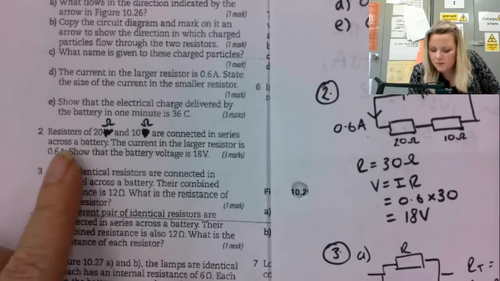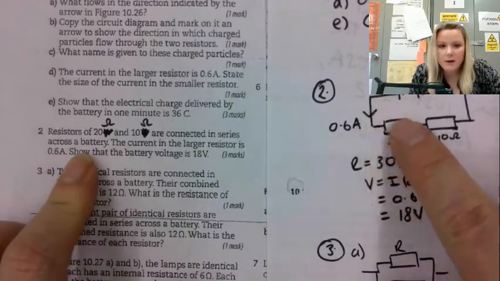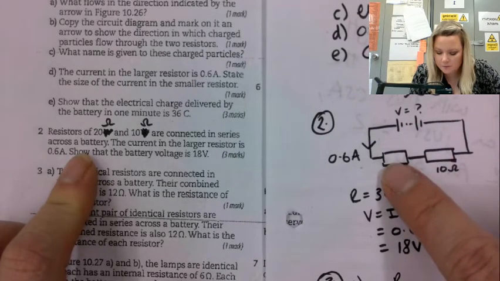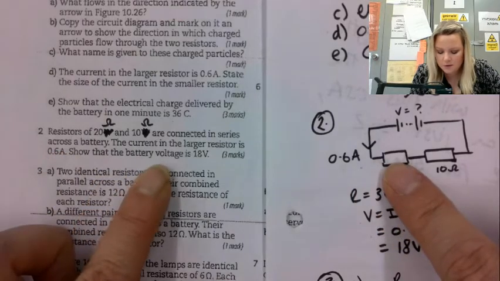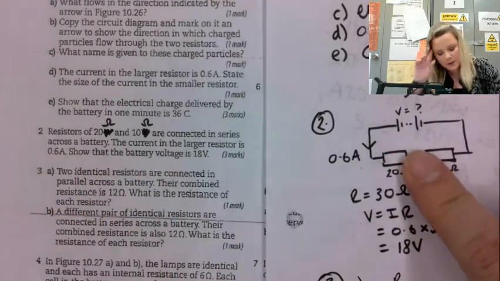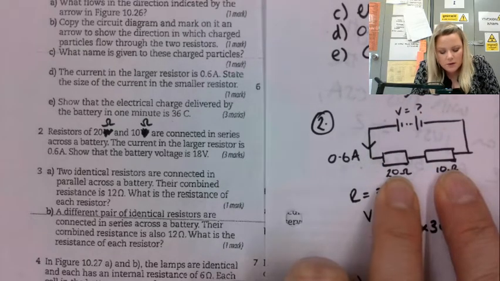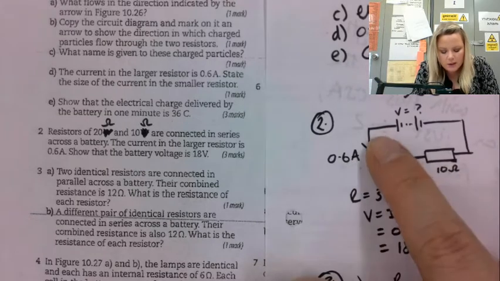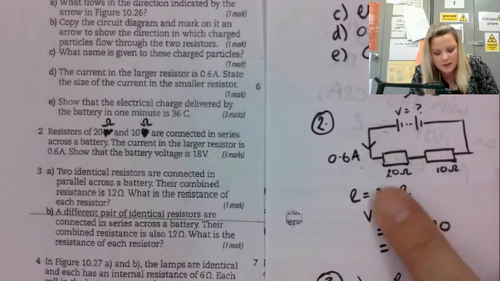Sorry. So resistors of 20 ohm and 10 ohm are connected in series across a battery. So as I've been reading that, I've sketched a wee diagram there. The current in the larger resistor is 0.6. Show that the battery voltage is 18 volts. Well, with my little sketch, I've drawn on the two resistors, and I've marked the current going in here. So we know current is going to be the same the whole way through here because they are connected in series.